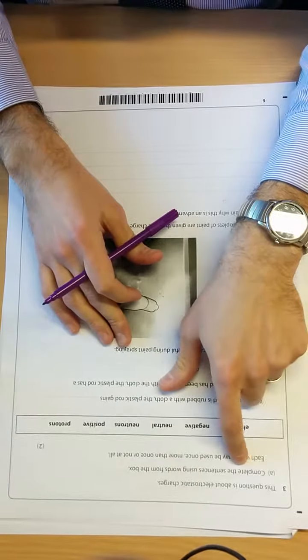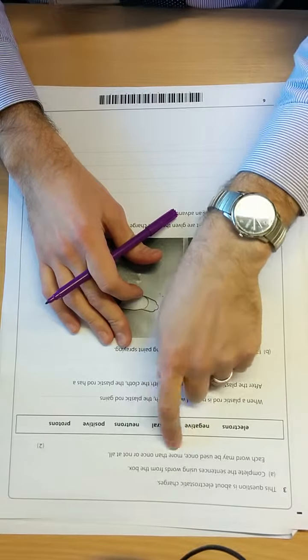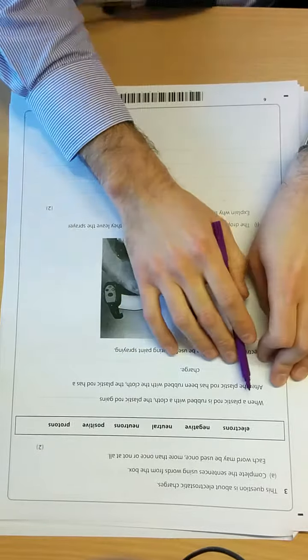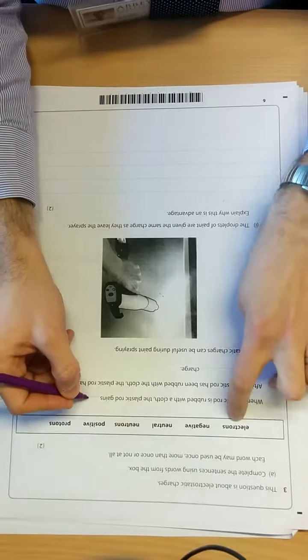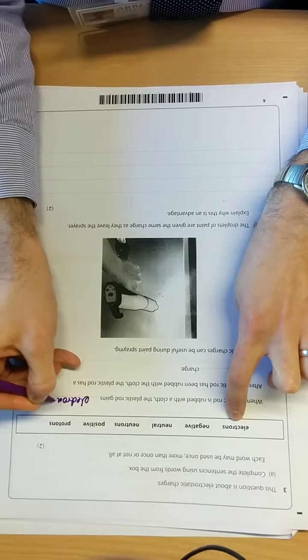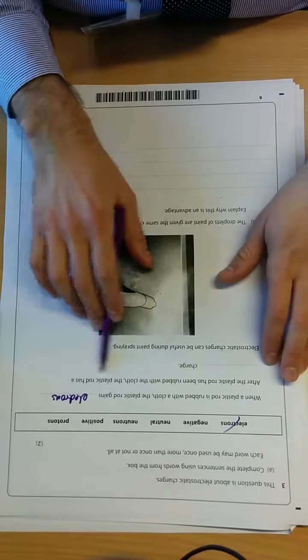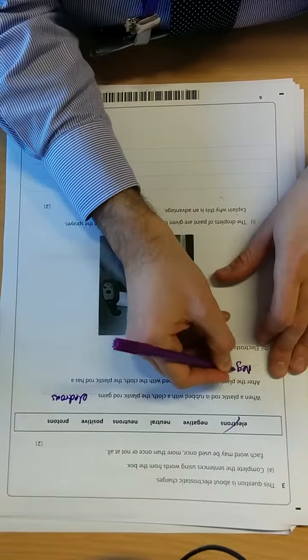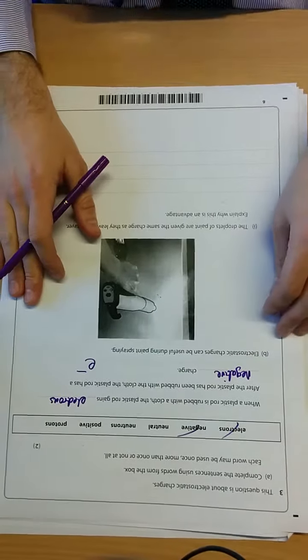Okay, so this question is about electrostatic charges. Complete the sentences using words from the box. Each word may be used once, more than once, or not at all. When a plastic rod is rubbed with a cloth, the plastic rod gains electrons. Okay. After the plastic rod has been rubbed with the cloth, the plastic rod has a negative charge. So we know that electrons are a negatively charged particle.